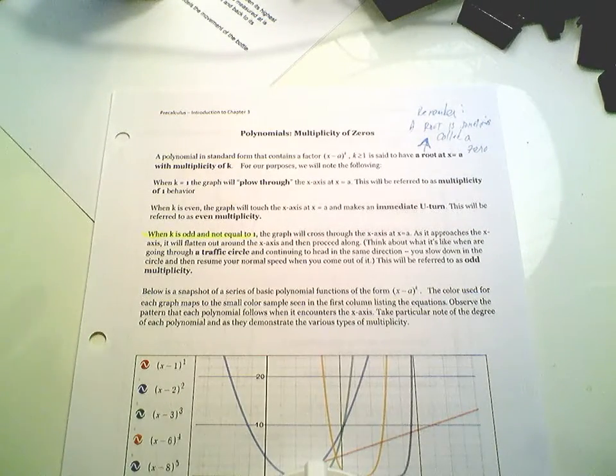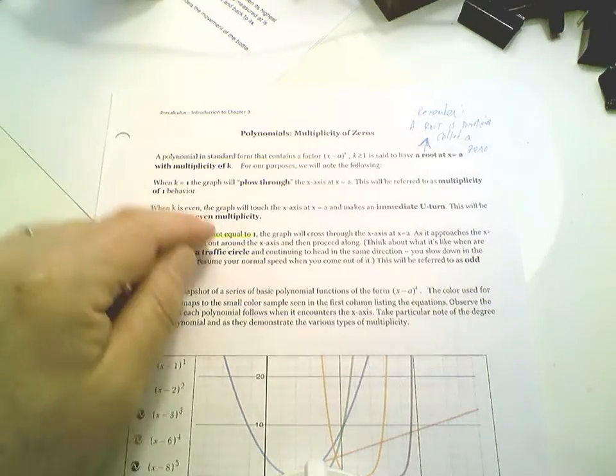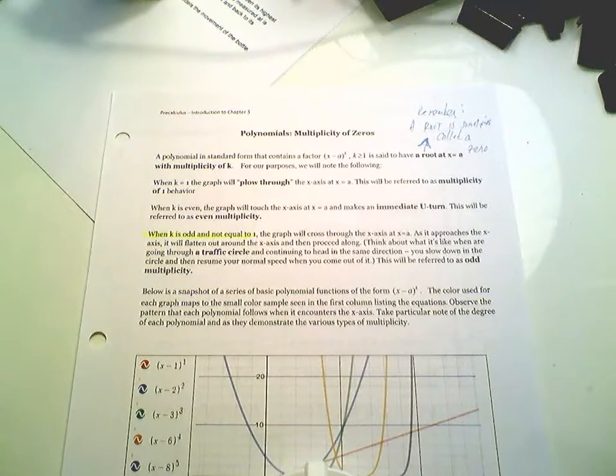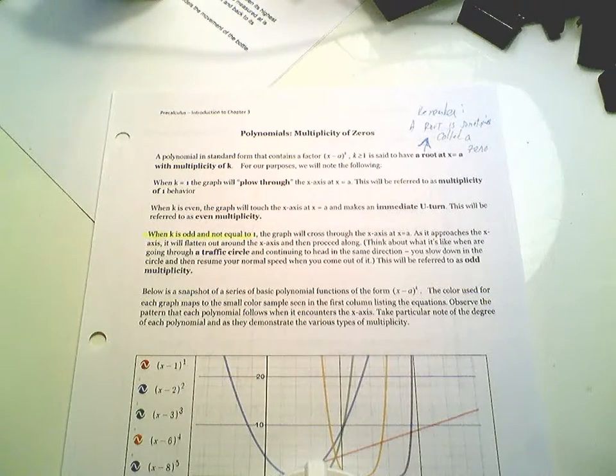So to start, if we have a polynomial in standard form and then we break it down into factored form, should our polynomial contain a factor of (x minus a) to the power k, where k is any type of positive integer, we're going to say that the polynomial has a root at x equals a with a multiplicity of k.